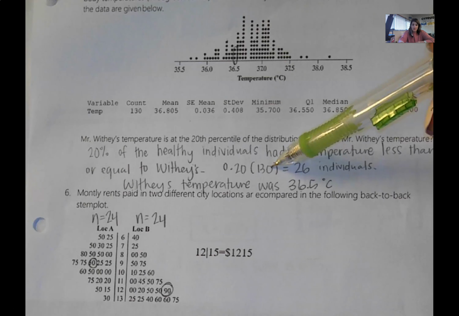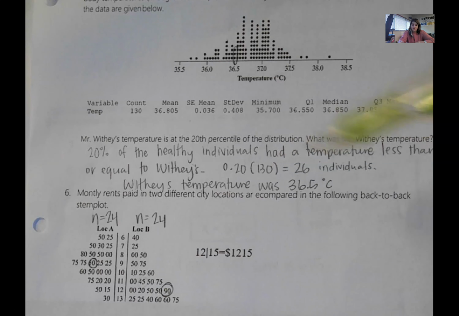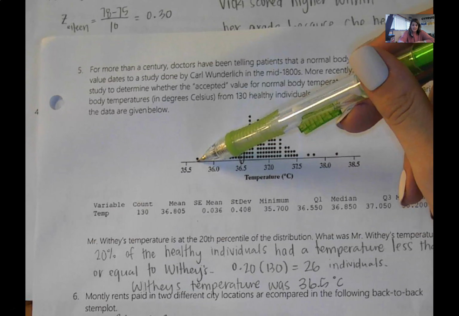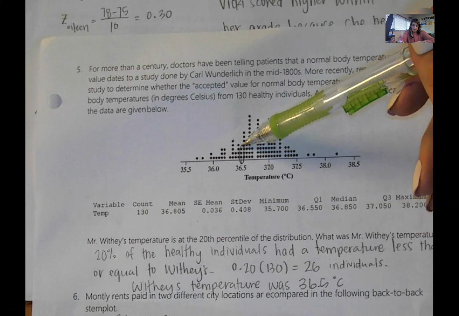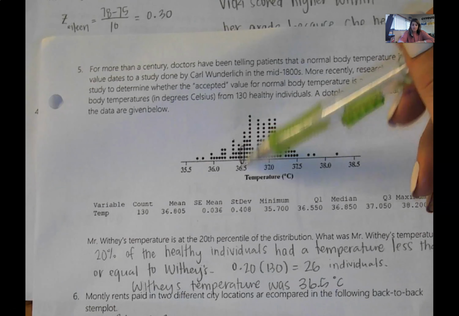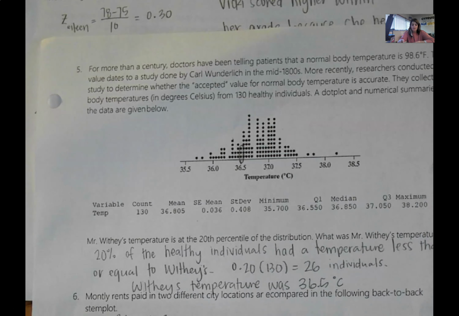So that means that 20% of the 130 healthy individuals were less than or equal to Withy's. So that's 26 individuals. Then what I did was I came up to the dot plot starting on the left-hand side and I counted until I got to the 26th observation. And that observation is on a temperature of 36.5.